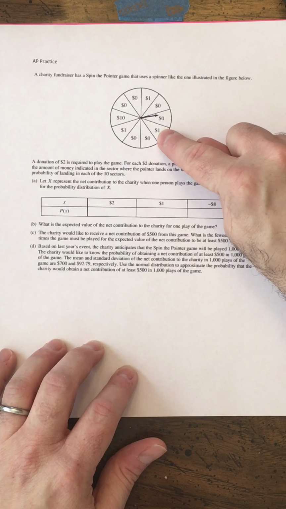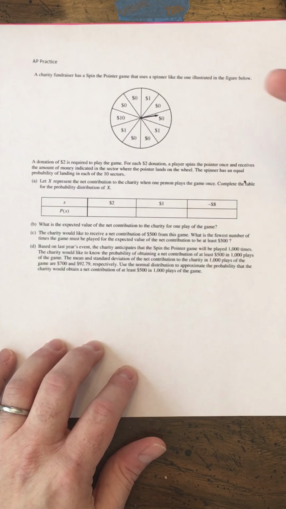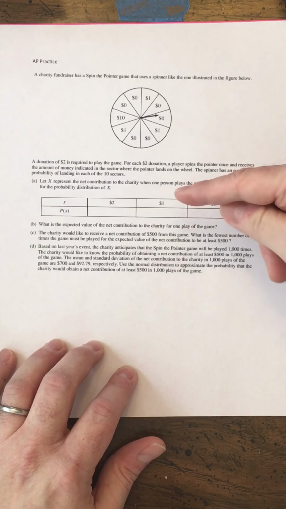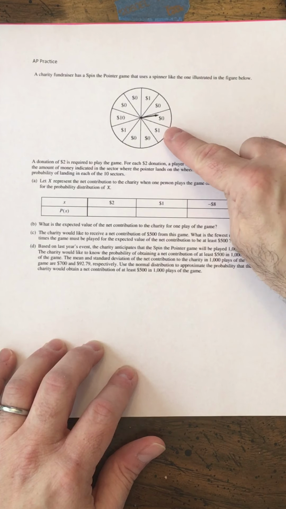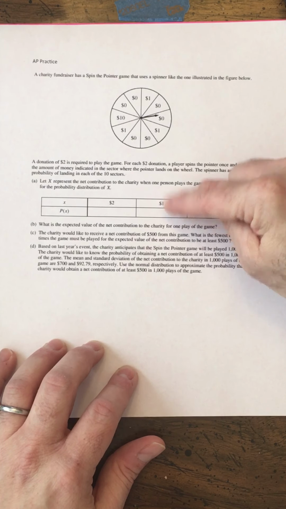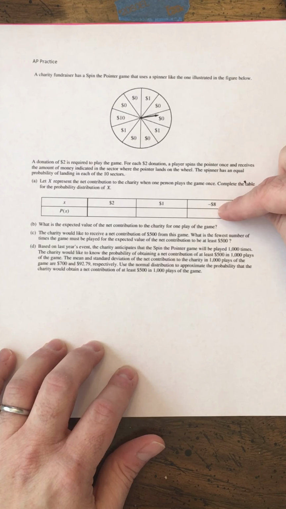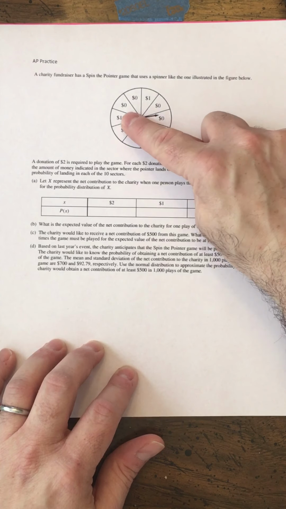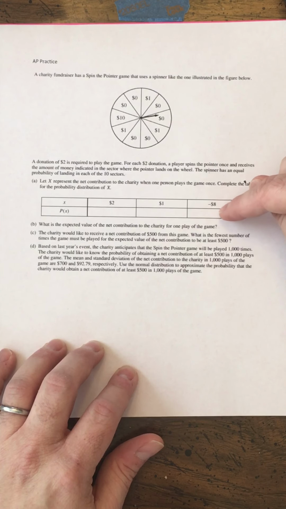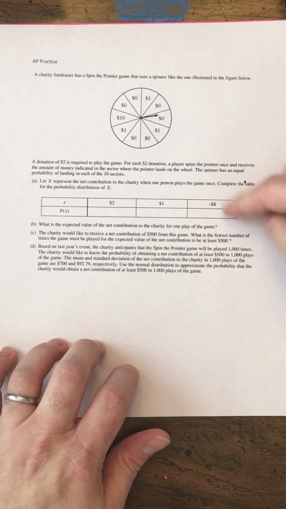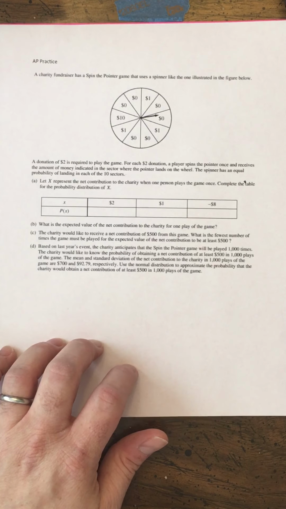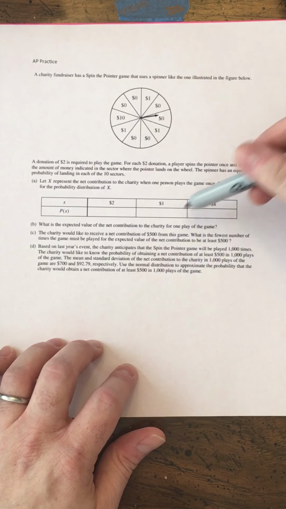If you win $1, they make $1 because you gave them 2 to play and they gave you 1 back. And if you hit the jackpot $10, the charity makes negative $8. They lose $8 because you played for 2, you won 10, your net gain was 8, which means the charity's net loss was 8. So let's figure out the probabilities of each of these events occurring.